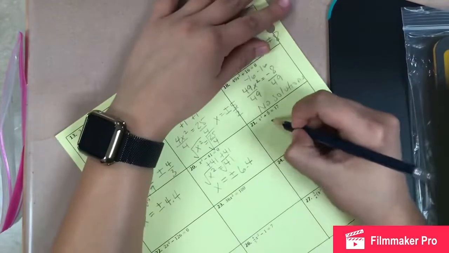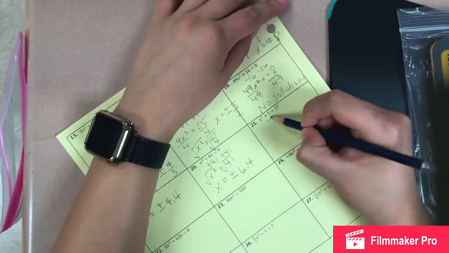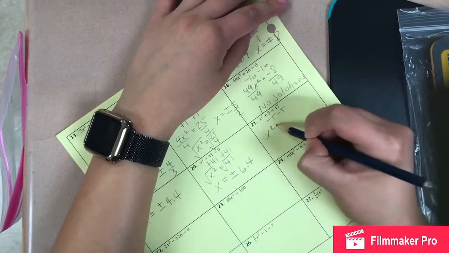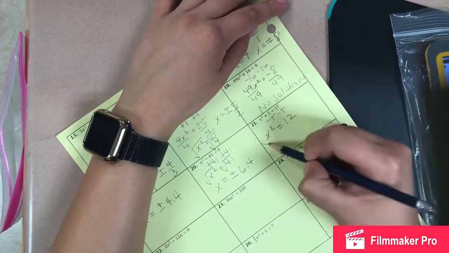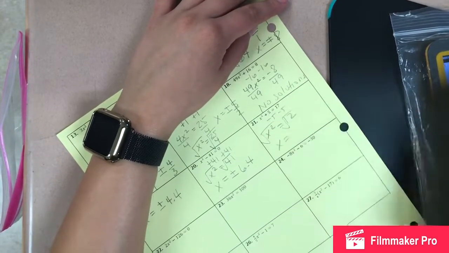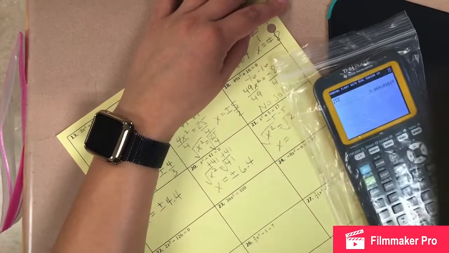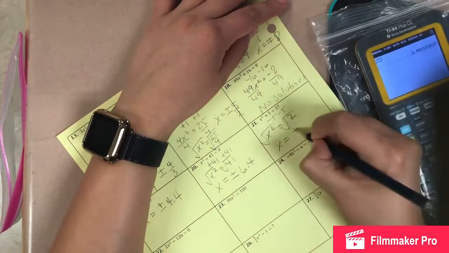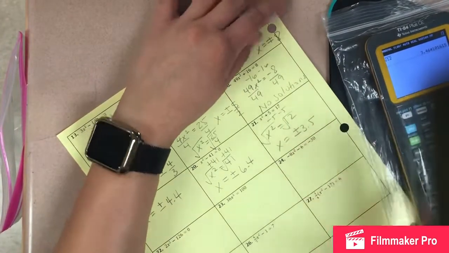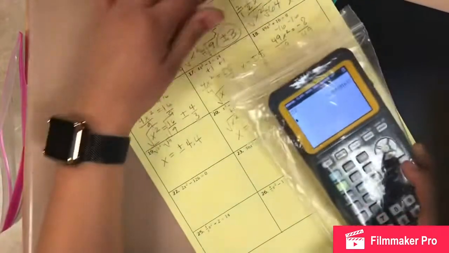Okay, continuing that, to get x squared by itself on 21, we're going to subtract 5. So x squared equals 12. Taking the square root of 12, we have 3.5, so positive negative 3.5-ish, because it is an irrational number.